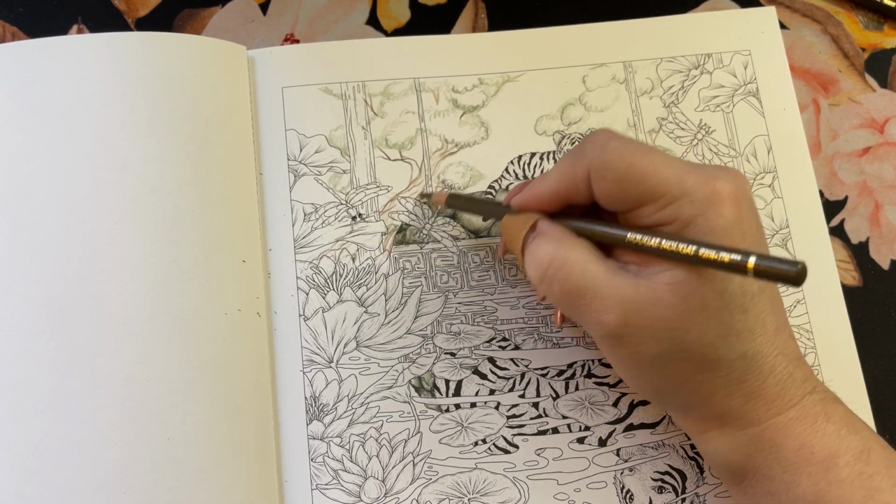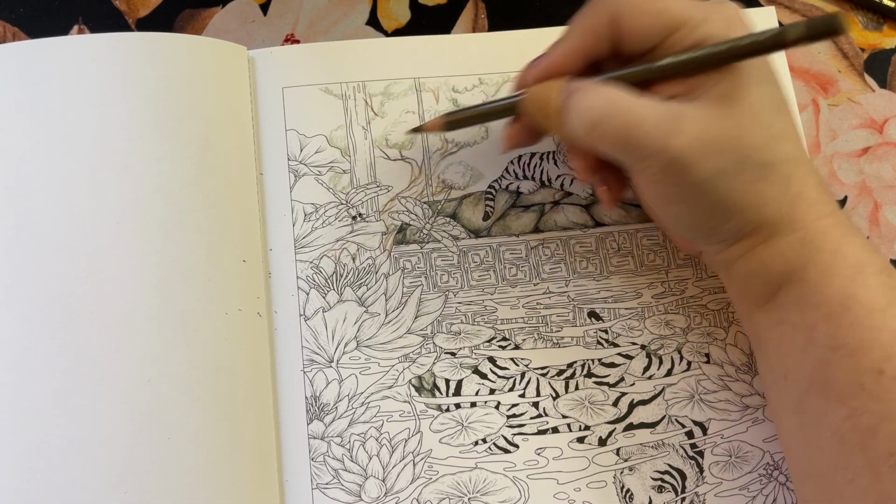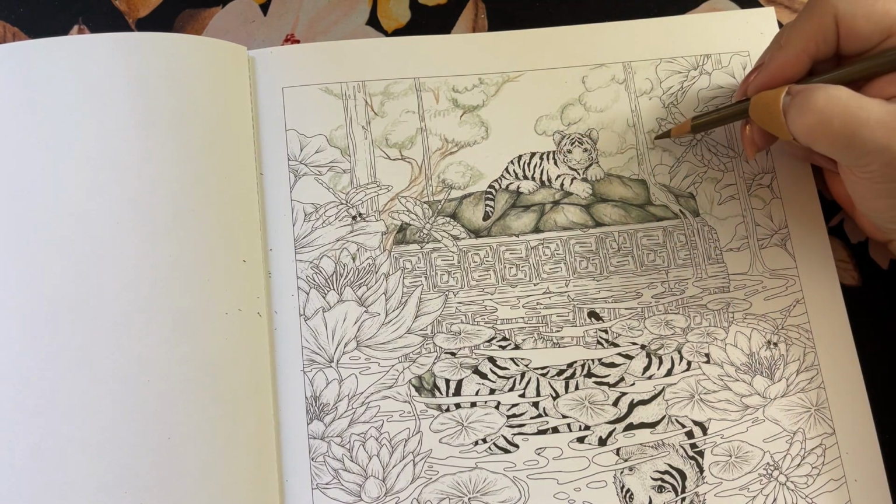Just going to lightly color in those areas, just so we know that's where we have our brown.